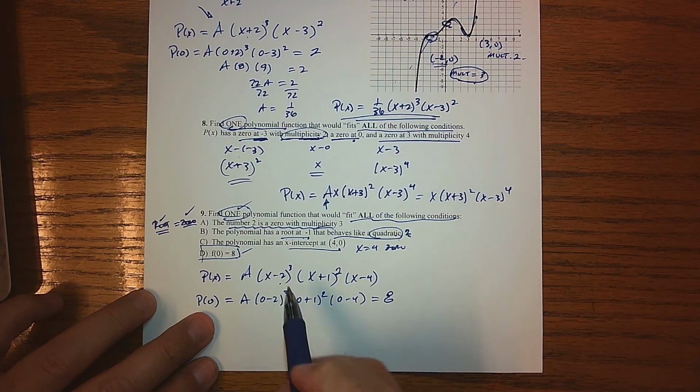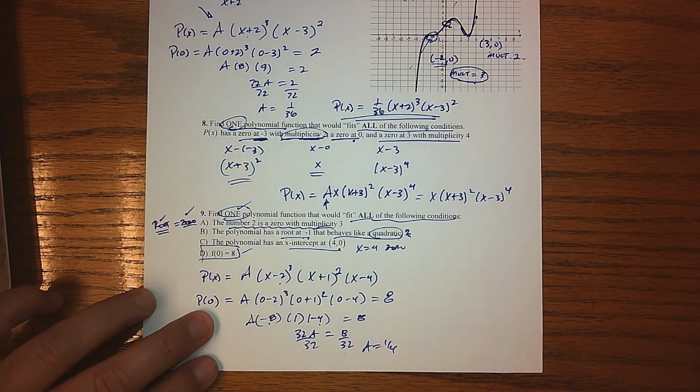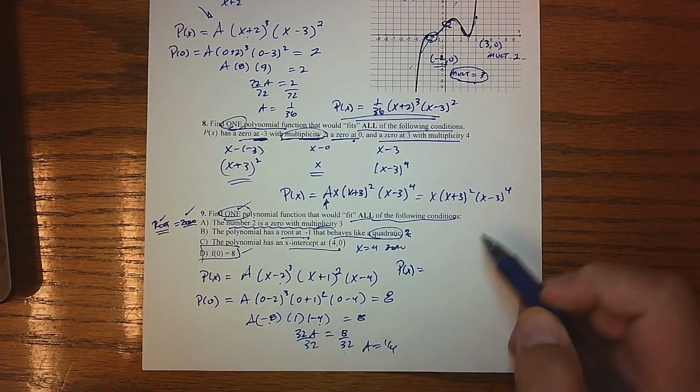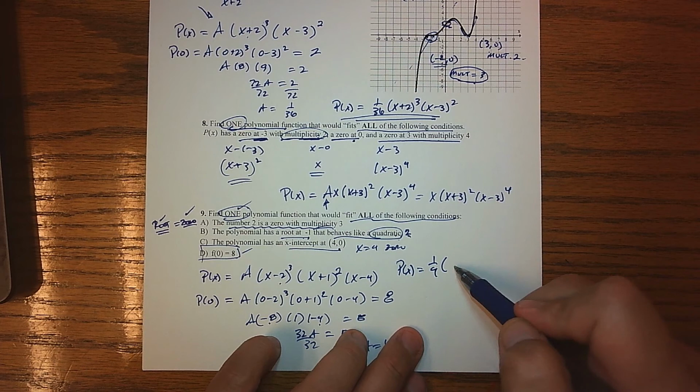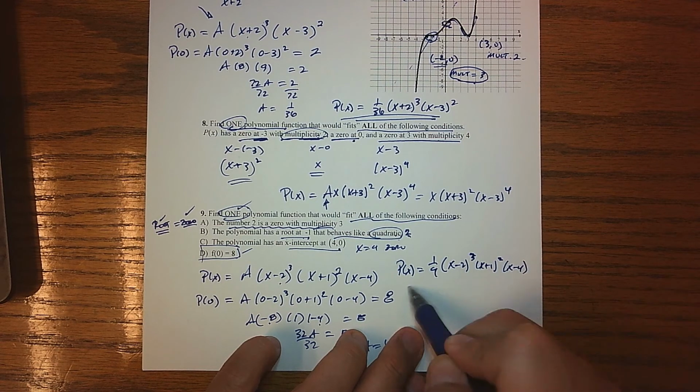Well, -2 to the 3rd power is a -8. 1 squared is 1. And we have -4. This is all times a, and it's equal to 8. So a negative times a negative is a positive. So 32a is equal to 8. Divide both sides by 32, and we get a is equal to 1/4. So what polynomial fits this data? P of x equals 1/4, x minus 2 cubed, x plus 1 squared, and x minus 4.